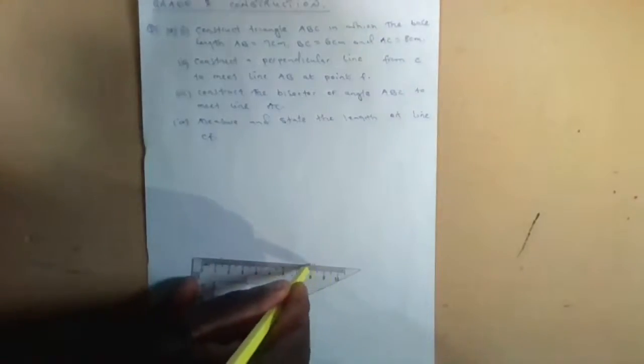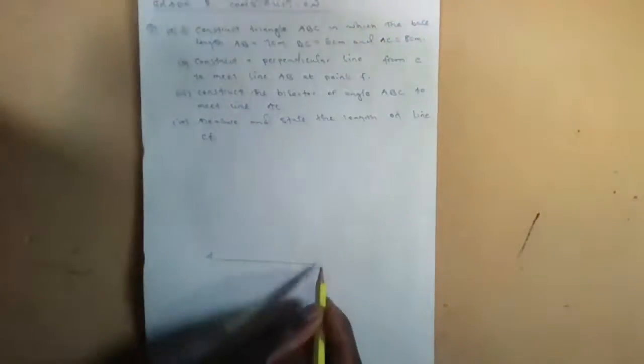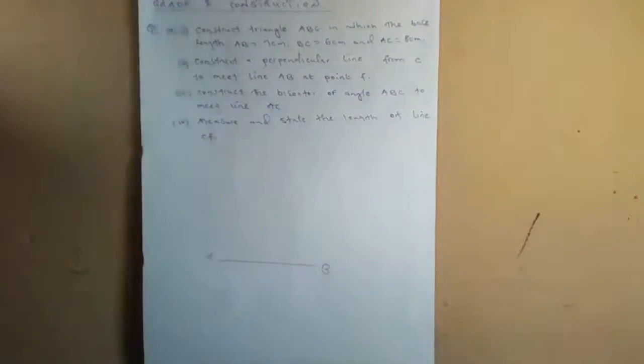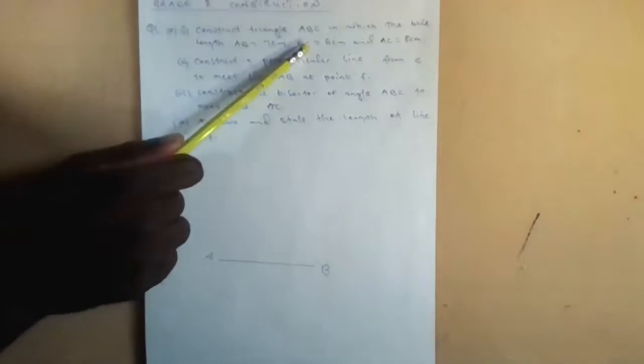I'm going to draw connecting these 2 points, from there up to there. So that is my length AB. It's important to indicate which is your A and which is your B. So this is my A here, and this is my B. That's how everyone knows how to measure line AB. But the most important thing now is, how do you measure BC?